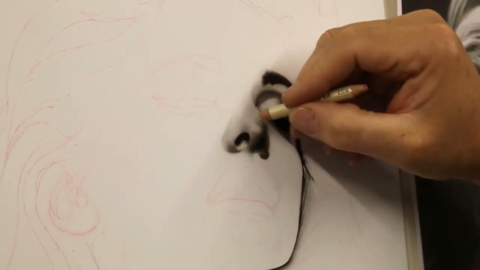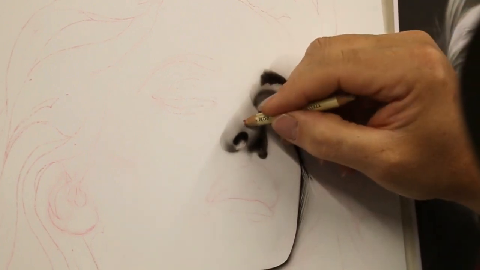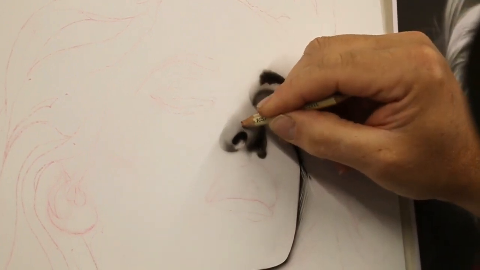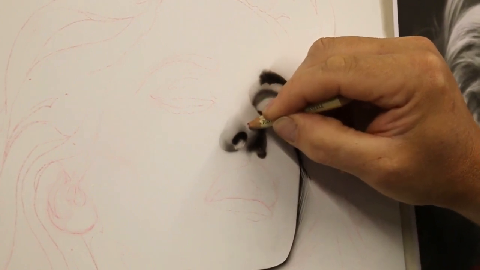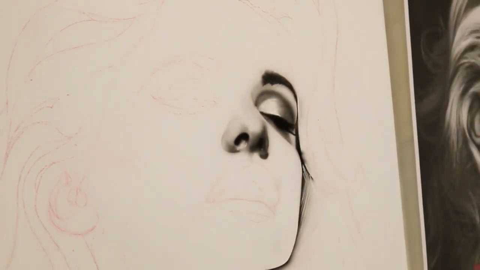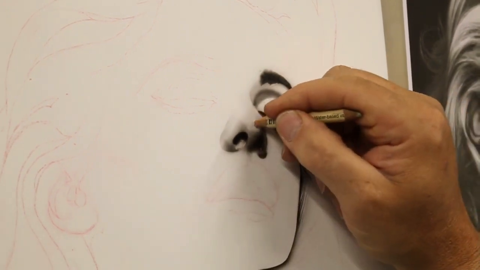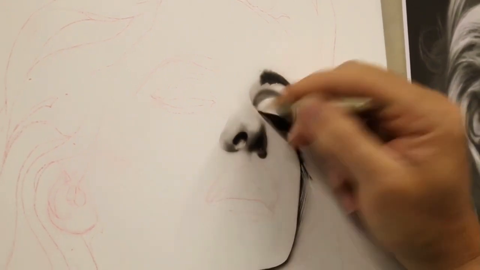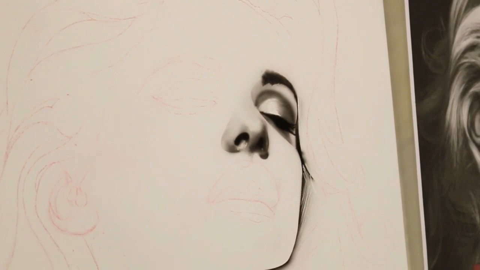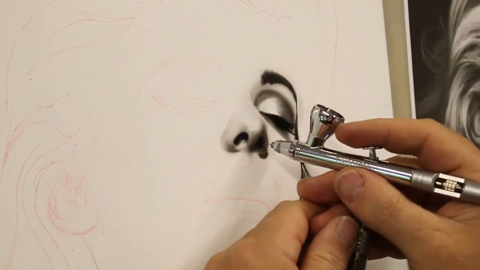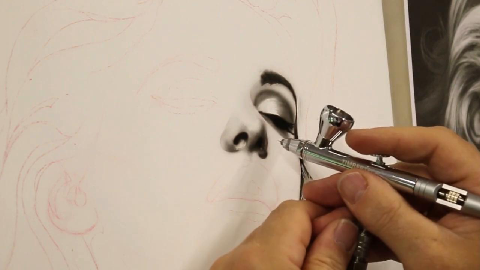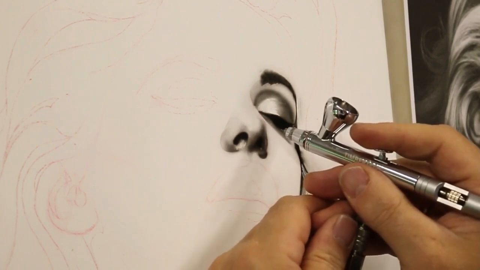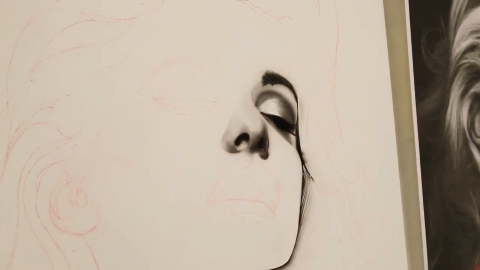Bring that highlight out a bit more. It's almost like a little arc in the nose there. There is almost a centre line to it as well. Just a little indication.